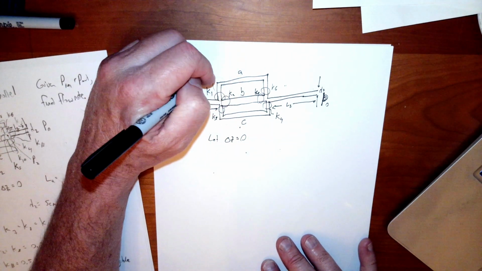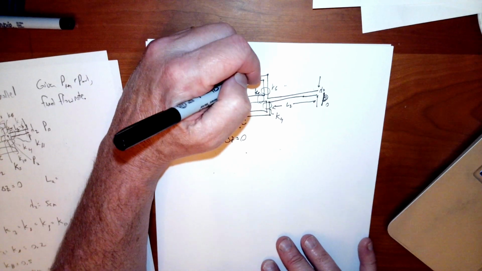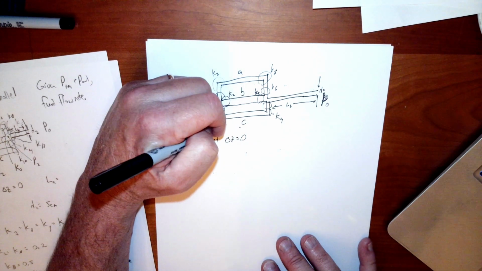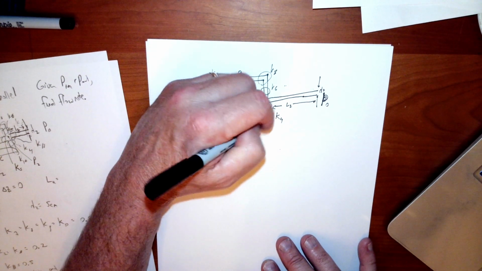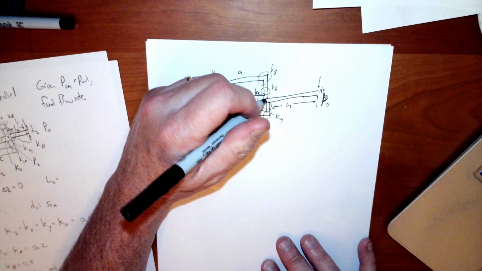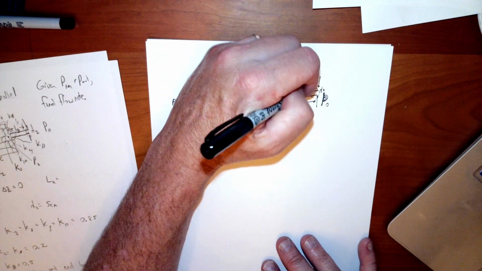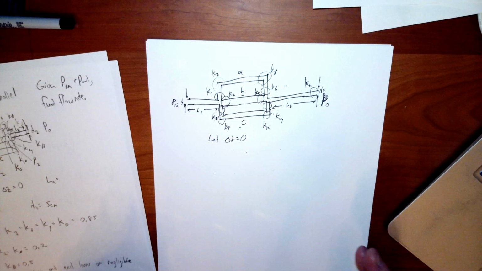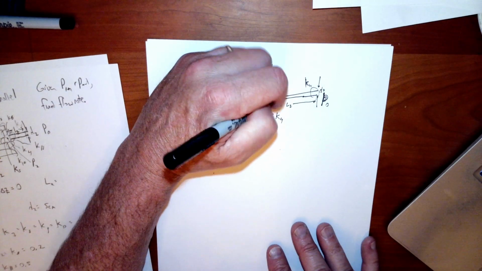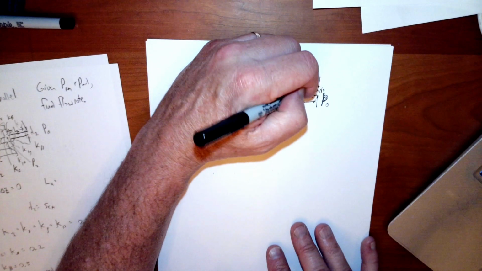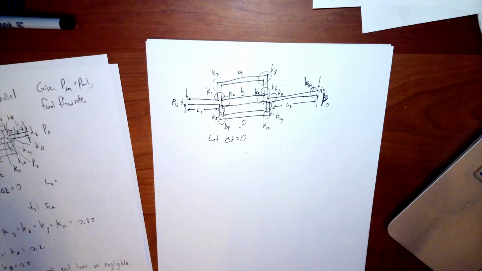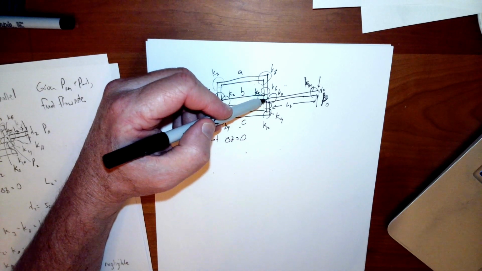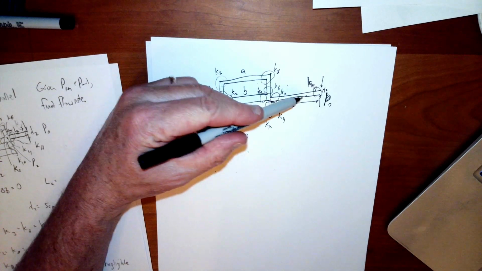So K7, we'll call this one K7. This one will be K8. K9 will be down here in this corner. And K10 is here. And finally, there could be an exit loss here, depending on how the exit really works. I'm sorry, no, K11 isn't the loss. We're going to put K11 here. Sorry, I changed that. We're going to assume there's no losses at the end. Doesn't matter, we can add a K12. But anyway, let's say it's just a K11 right here as it all goes through this sharp corner into that final stretch of pipe.